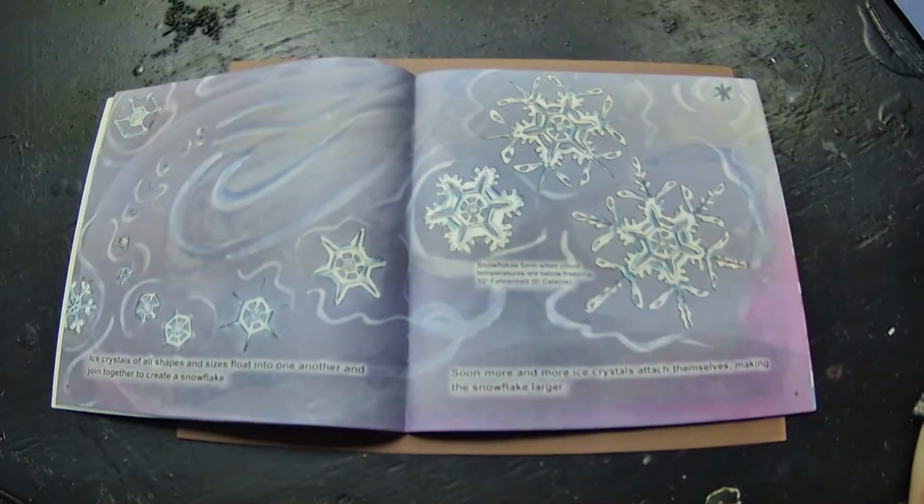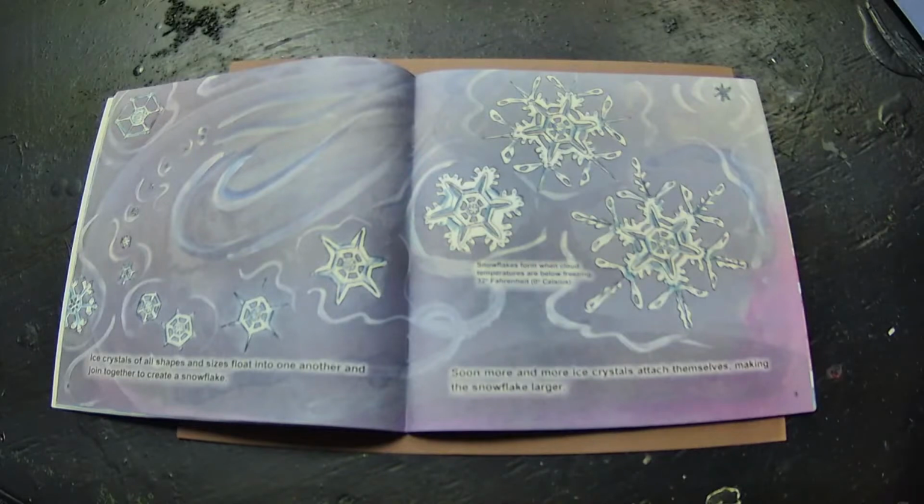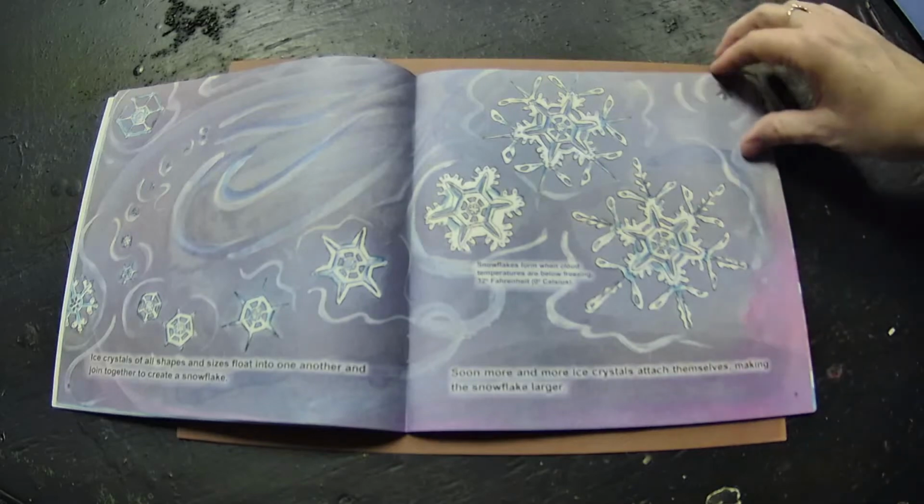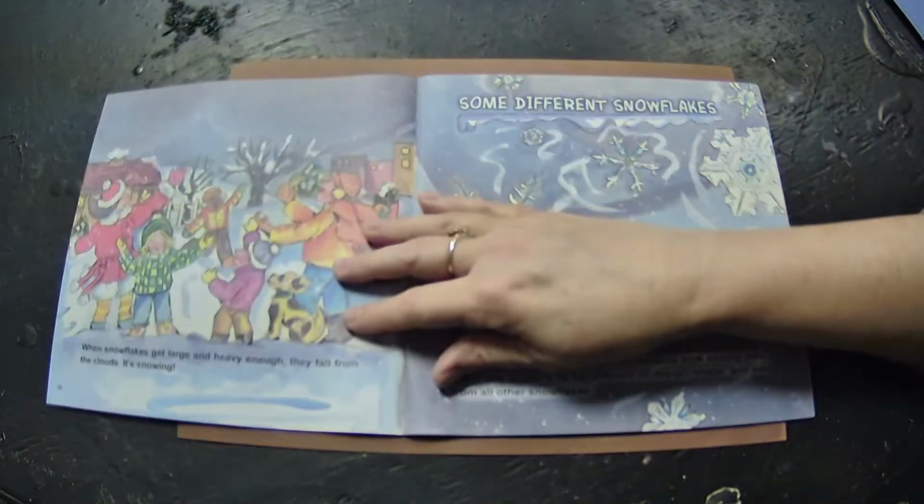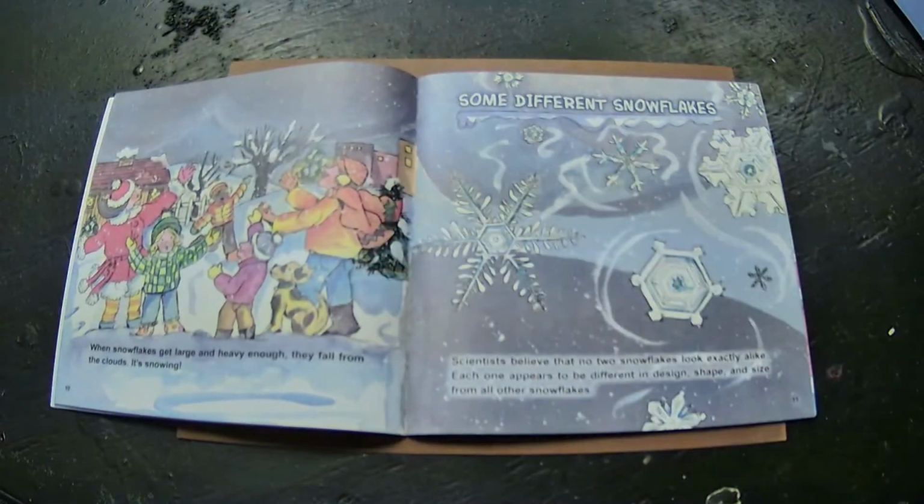Ice crystals of all shapes and sizes float into one another and join together to create a snowflake. Soon, more and more ice crystals attach themselves, making the snowflake larger. Snowflakes form when cloud temperatures are below freezing, 32 degrees Fahrenheit or 0 degrees Celsius. When snowflakes get large and heavy enough, they fall from the clouds, and it's snowing.